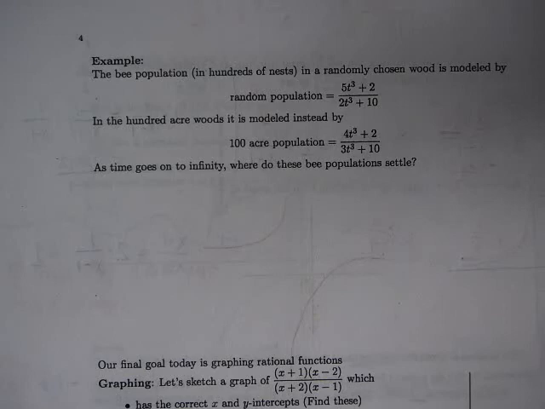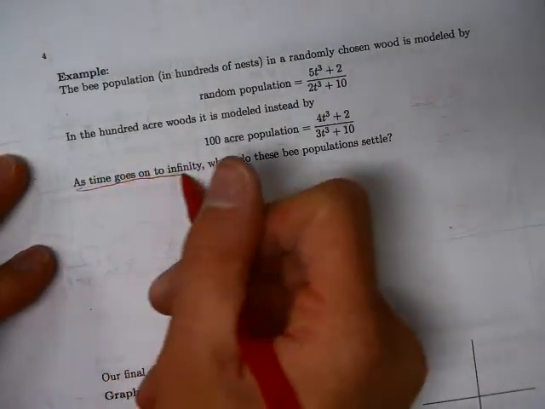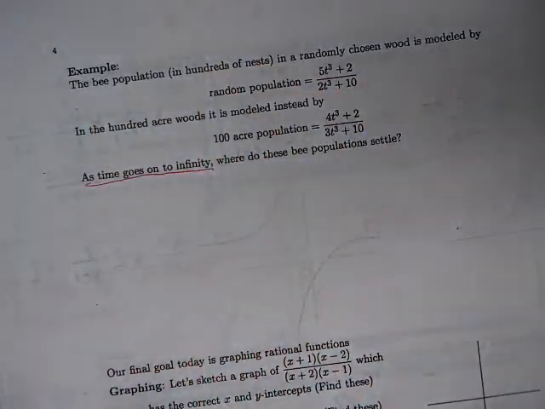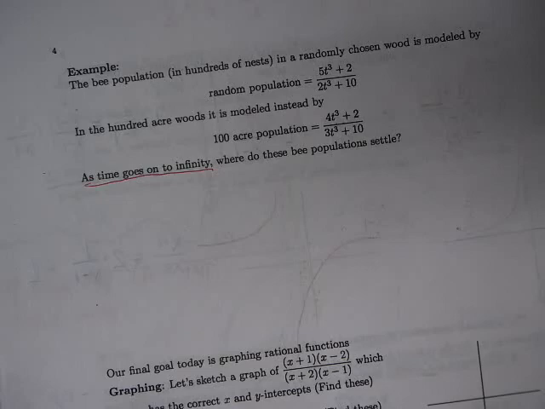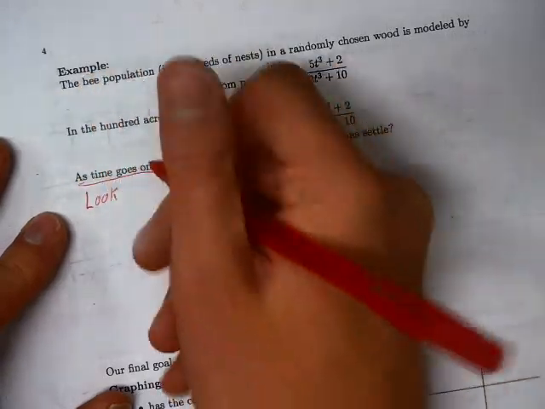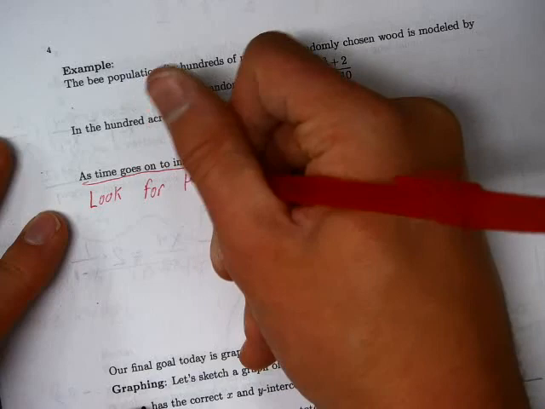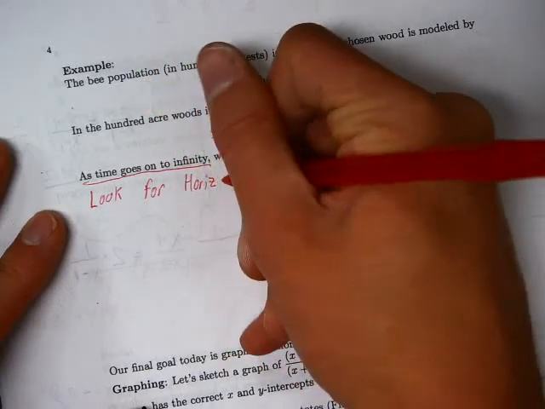And let's try to do it. So let's think about what this even means. So as time goes to infinity, that means that I want to study what happens when the input gets big. Graphically, that just means I'm looking for a horizontal asymptote, maybe a slant asymptote. Whenever you see time going to infinity, you're looking for horizontal asymptotes.